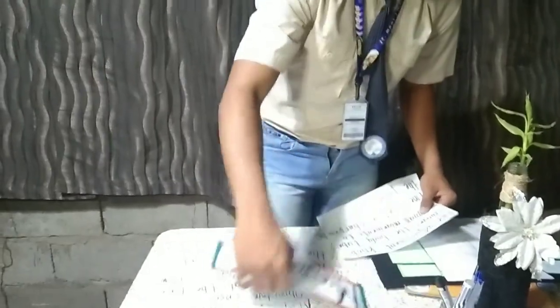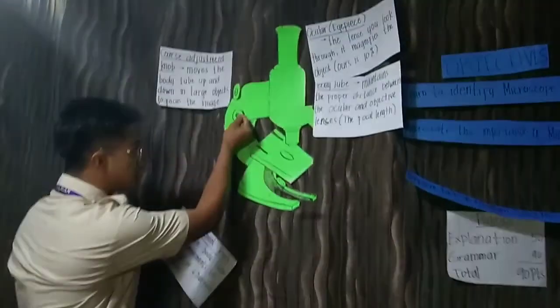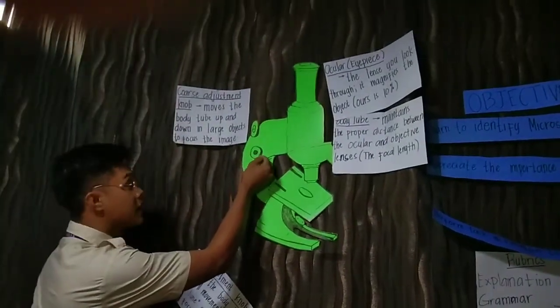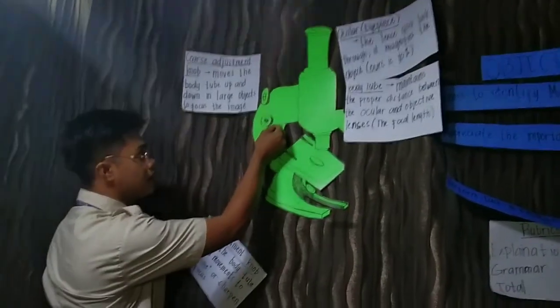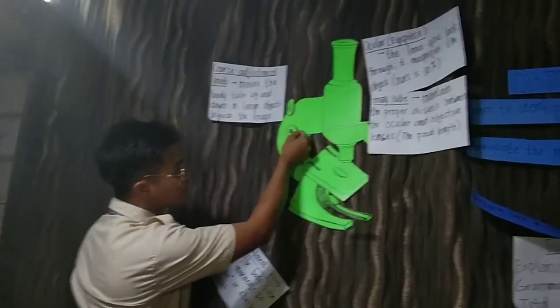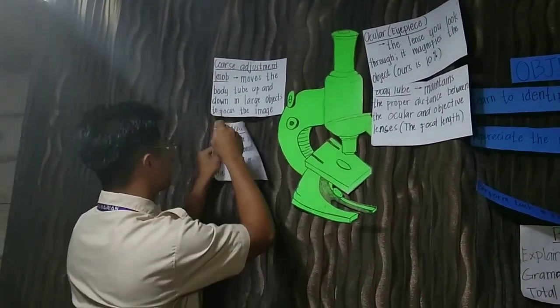Next part is the fine adjustment knob. This part is the fine adjustment knob. What is the fine adjustment knob?